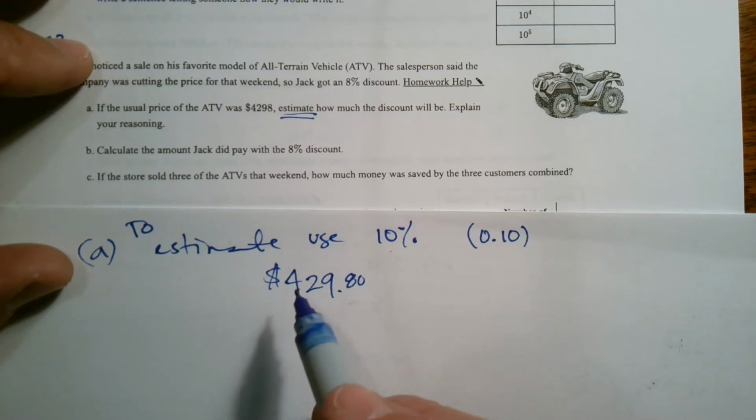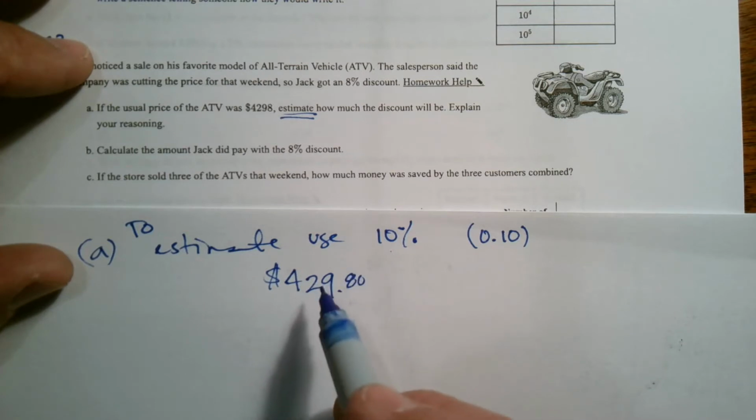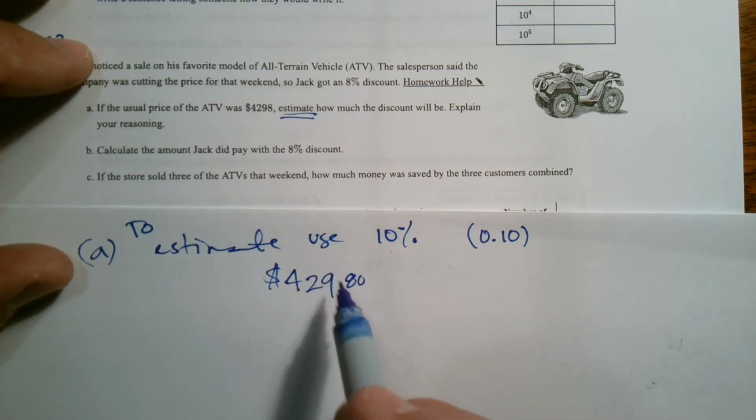Maybe I'll say I'm going to save around $375, dropping that down just a bit.